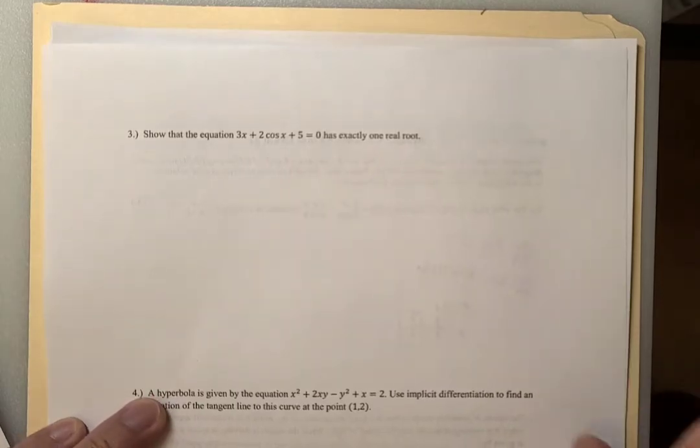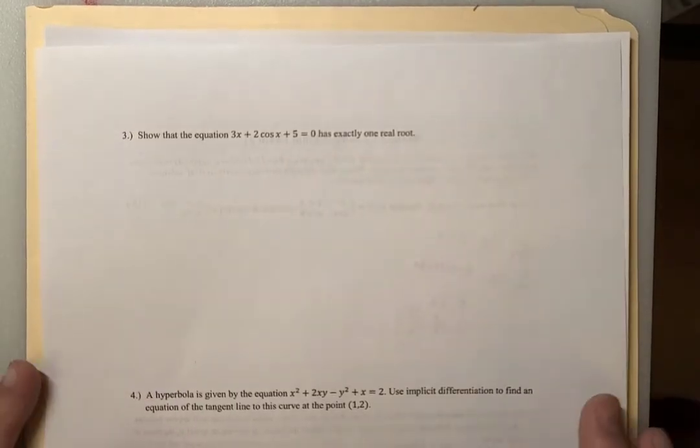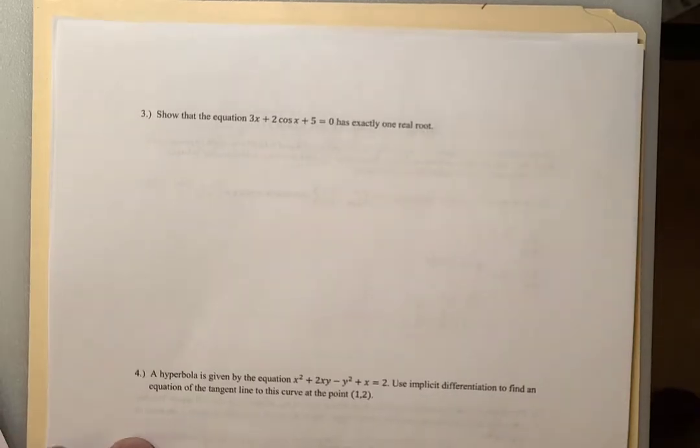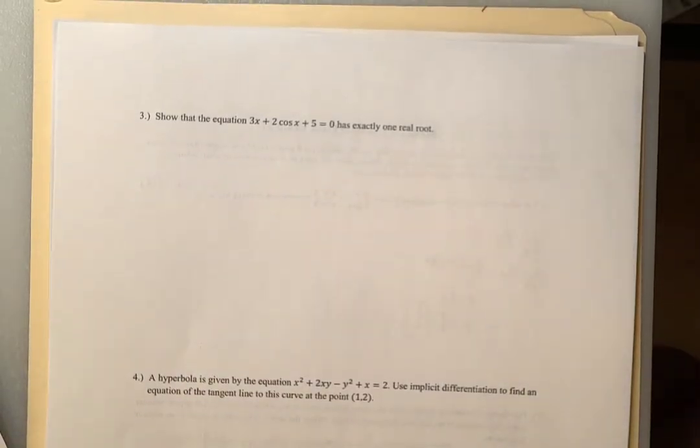I have it back actually over here. Show that the equation, this guy, has exactly one root. Okay, this is going to take a while maybe because we have to use multiple theorems. So how can we first approach this?